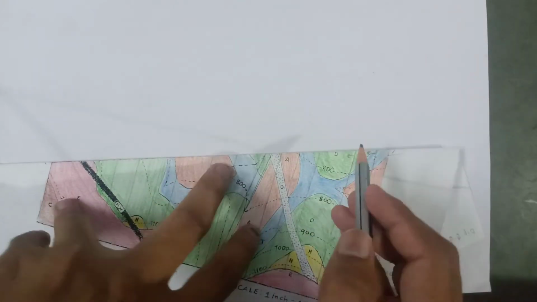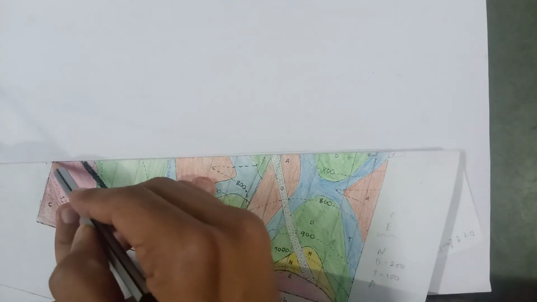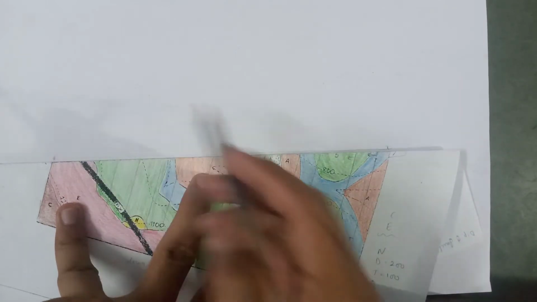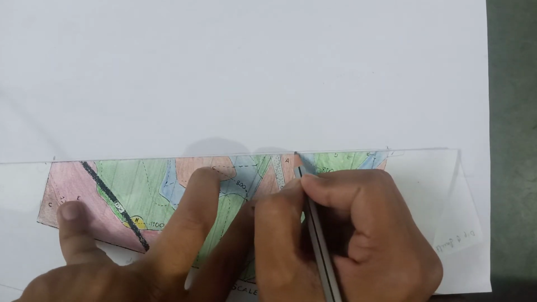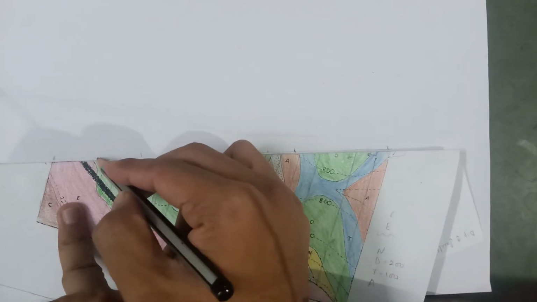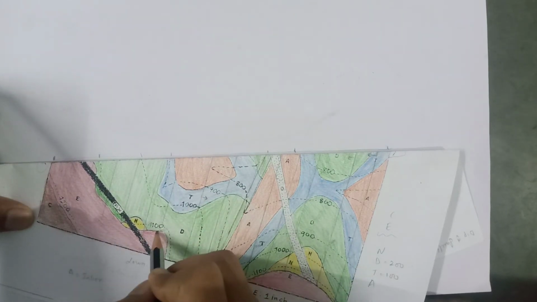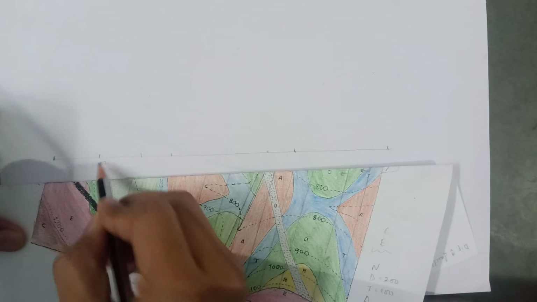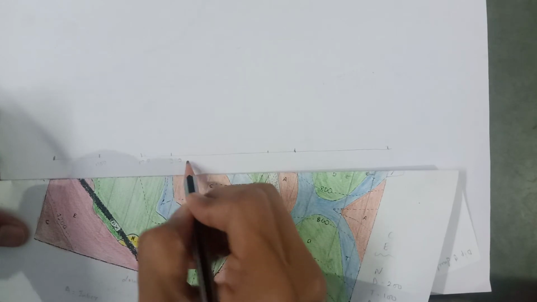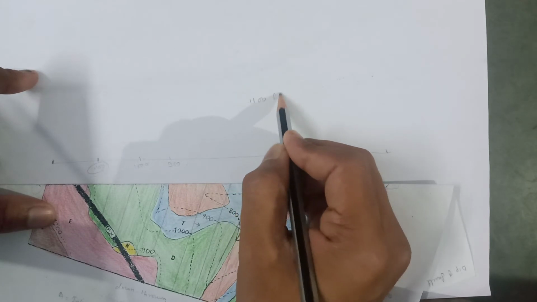Make a straight line from this point to this point, like this. Now mark all the contour values, like this is a contour line, this is a contour line, this is a contour line, this is a contour line, this is a contour line. Now write the contour value just below it, like this is 1100, this is 1000, this is 900.